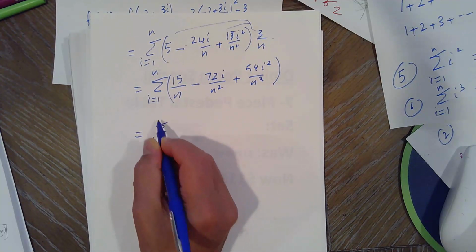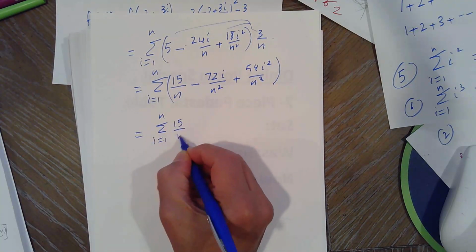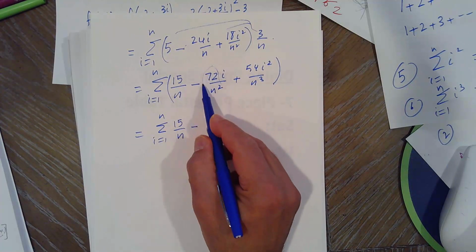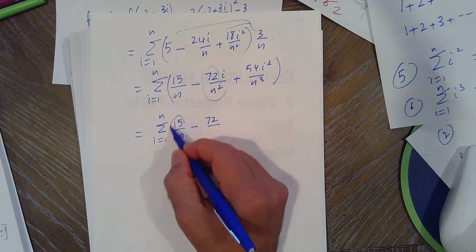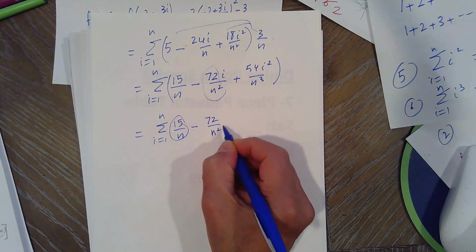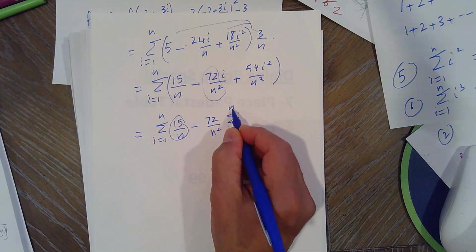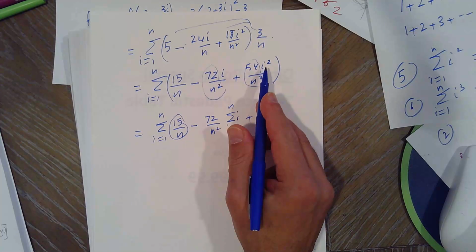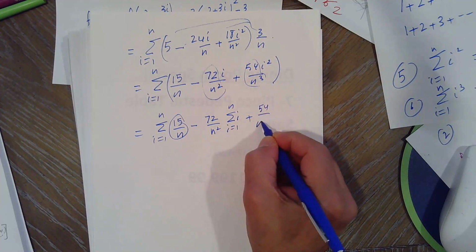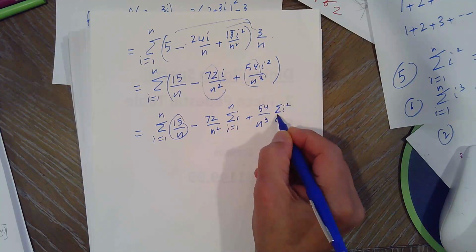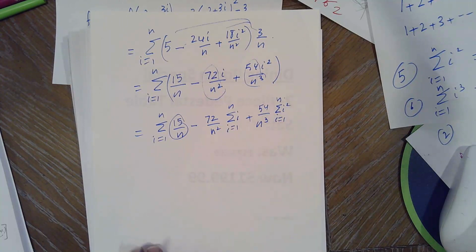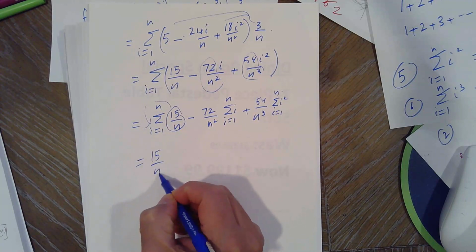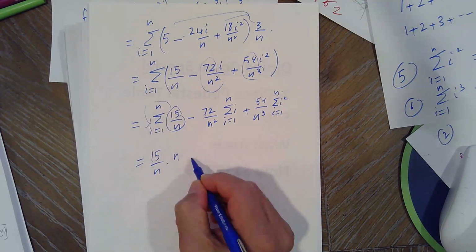So the sum from 1 to n of 15 over n minus 72 over n squared is a constant, so we're going to pull this out as well: the sum of i from 1 to n. And then 54 over n cubed is a constant because only i is changing: 54 over n cubed, the sum of i squared from 1 to n. So if you bring that out, 3 over n, and that's 1 times n, which is n.